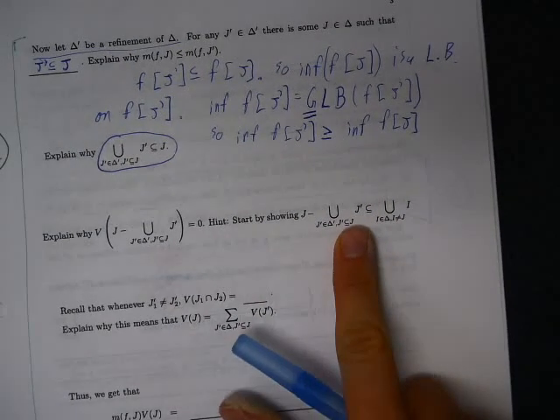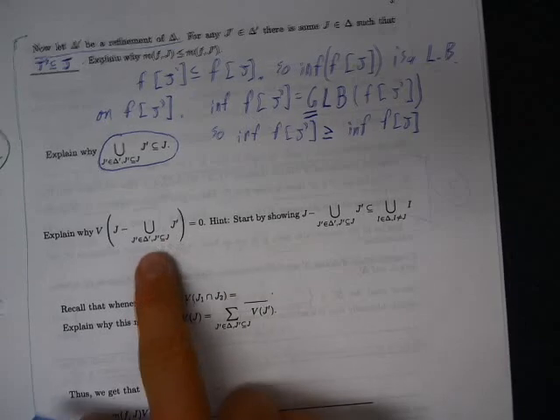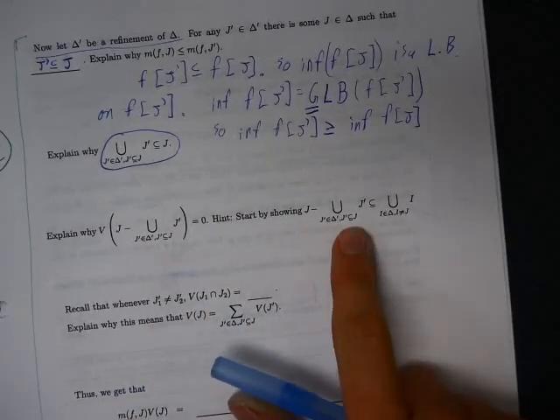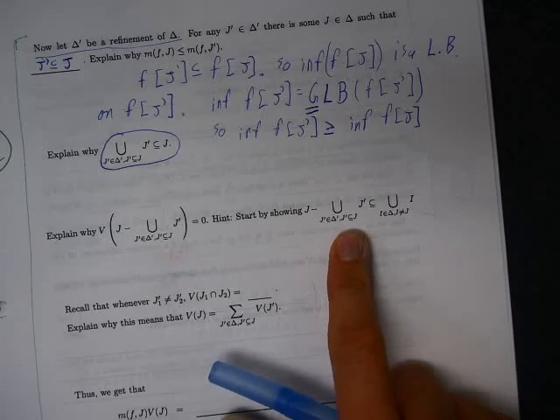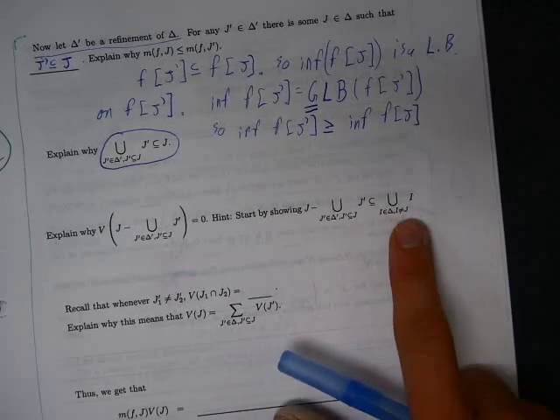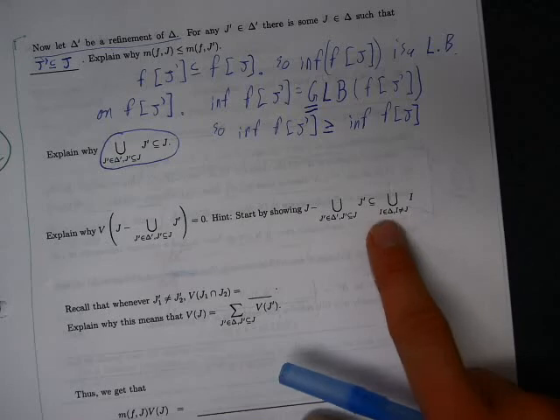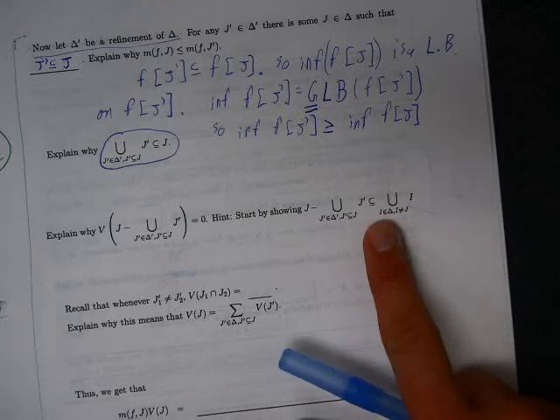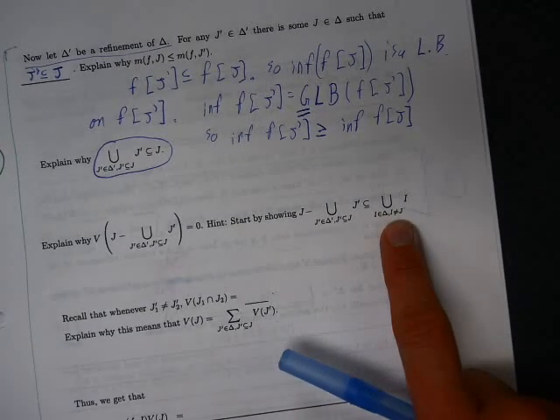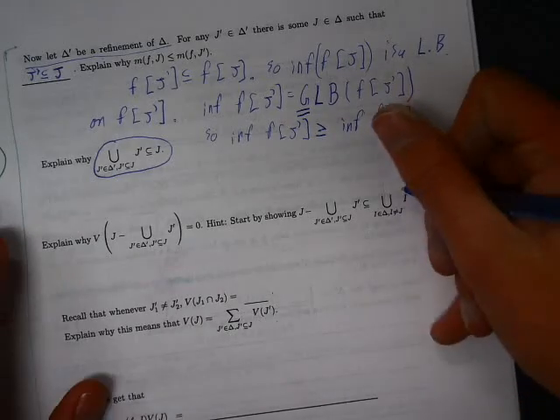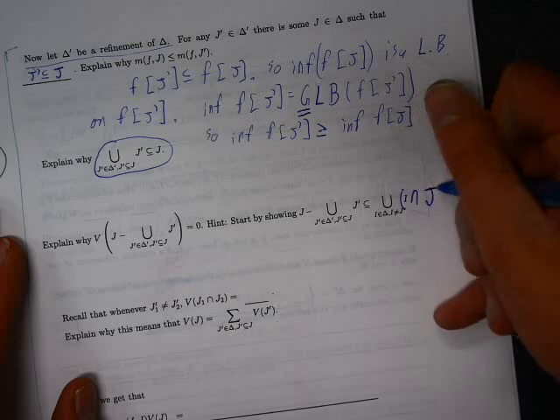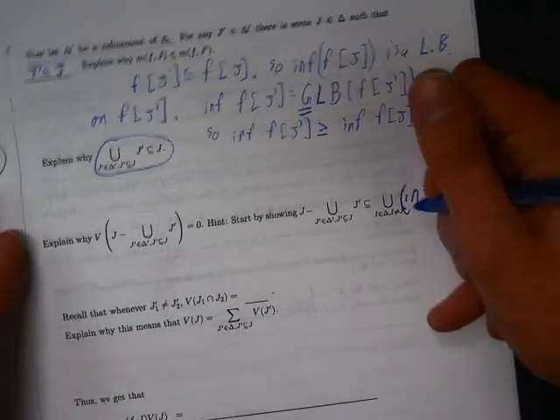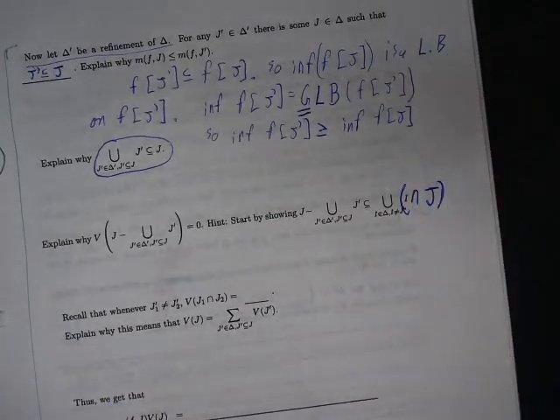So here's the idea. Let's prove this by showing that J minus the union of all of the J primes in delta that are contained in J as subsets is contained in the union over all I in the original subdivision delta, which are not equal to J, of I intersect J. So let's try to show that.